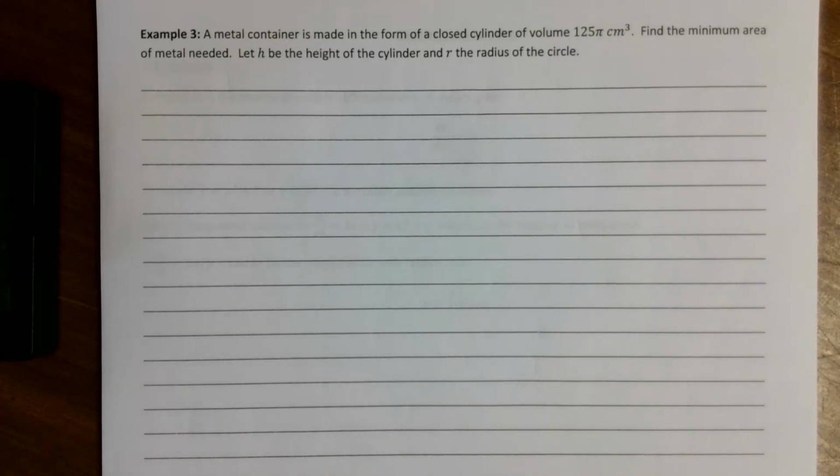This is GCSE Further Maths Pure. We are on Chapter 5 Differentiation, and this is our example 3 then for differentiation involving optimization. So this is a tough one.